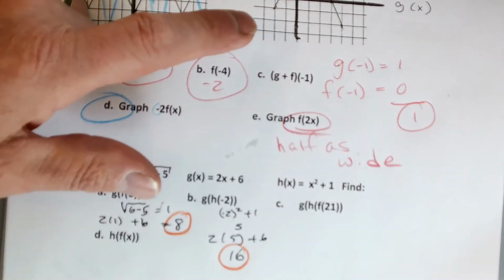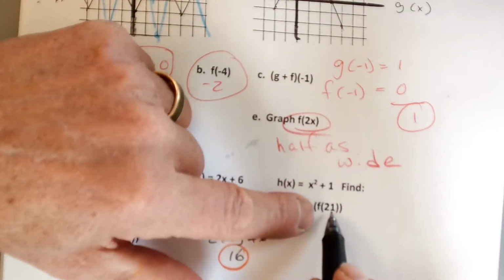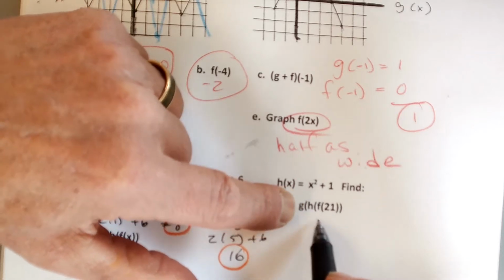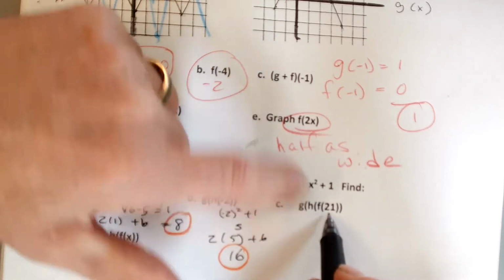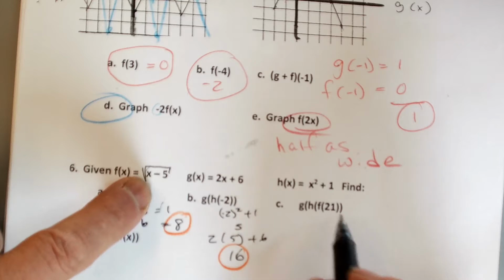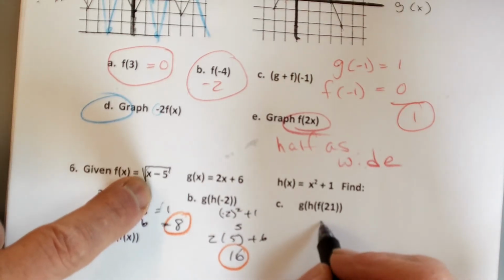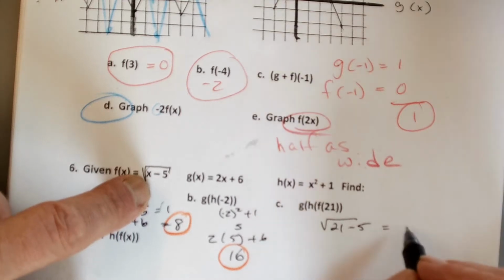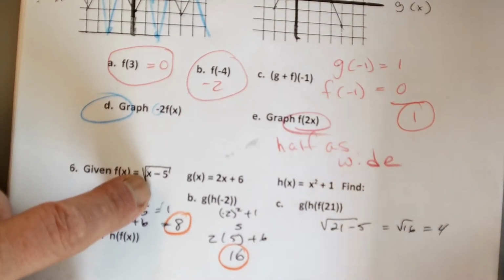Now this one we're going to plug it into 3 different things. First I'll plug it into f, then I'll take that answer, plug it into h, then I'll take that answer and plug it into g. So we'll work our way out. So f of 21. So put 21 right in here. So I'm going to go square root of 21 minus 5, which is 16. Square root of 16 is 4, okay?